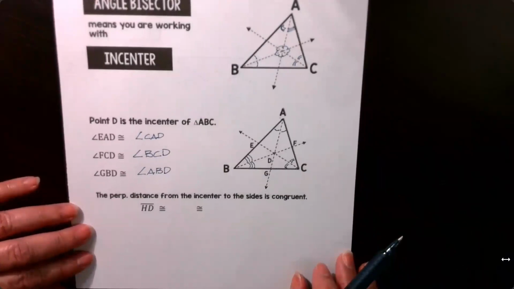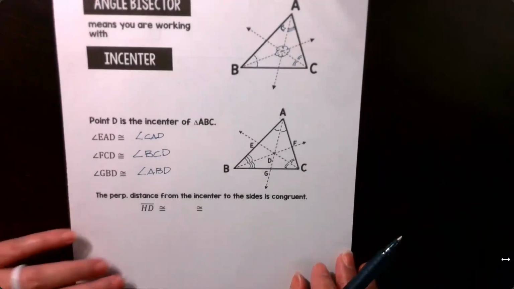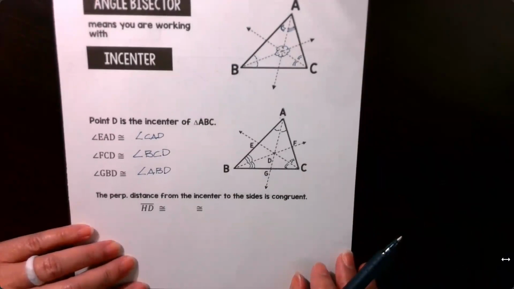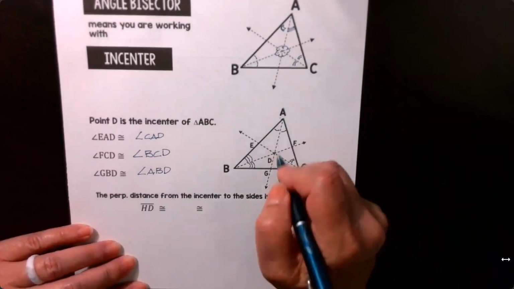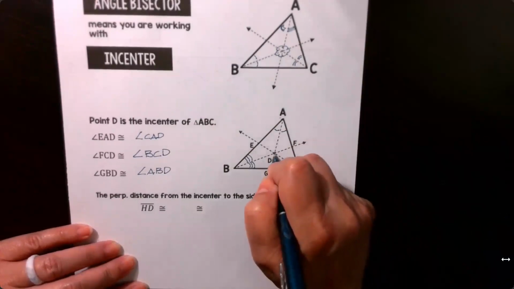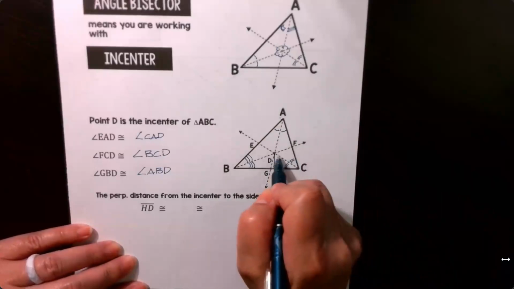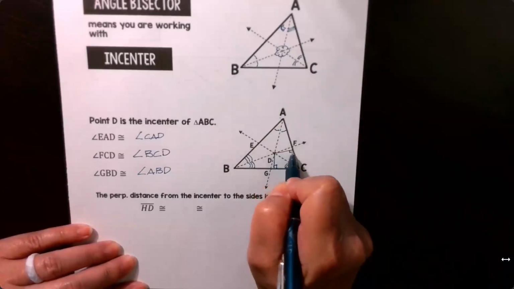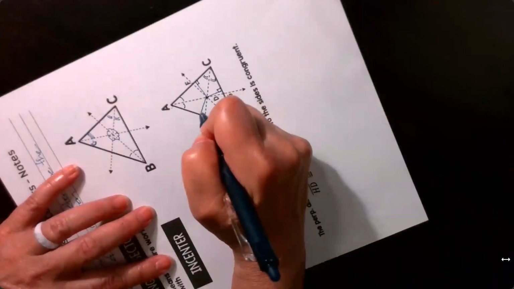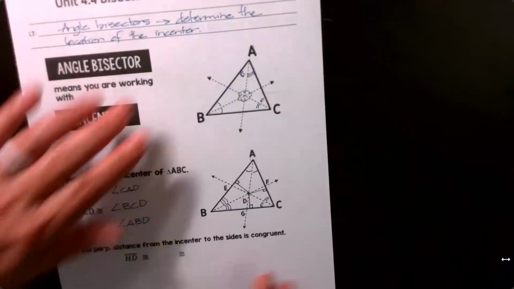Now, the interesting thing about the incenter is that the perpendicular distances from the incenter to the sides of the triangle are congruent. So this distance is congruent to this distance, turn this way, and this distance.